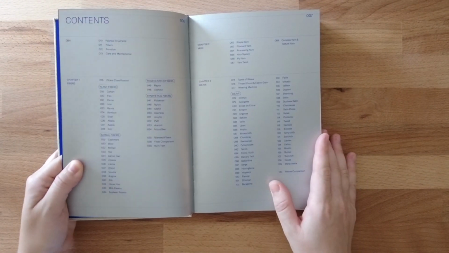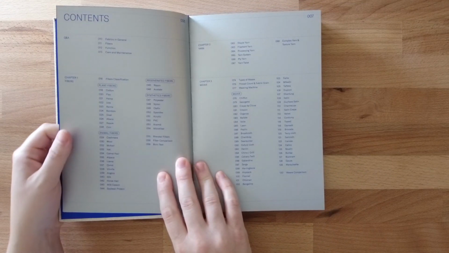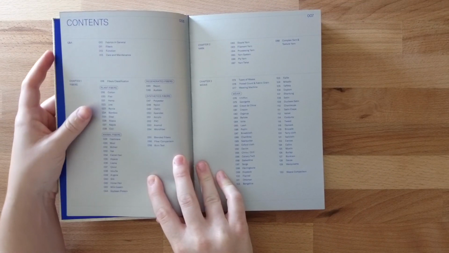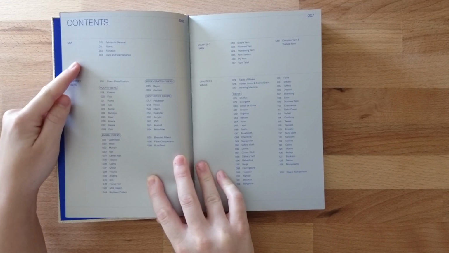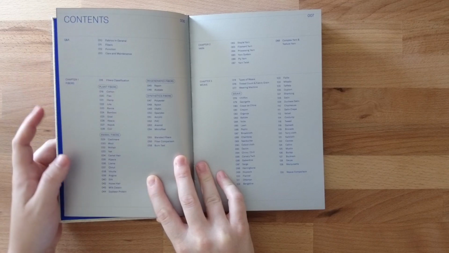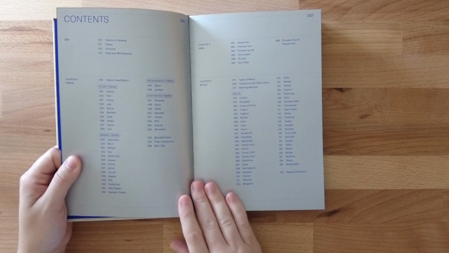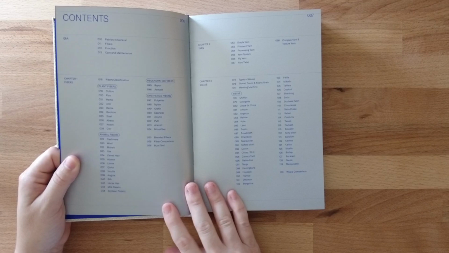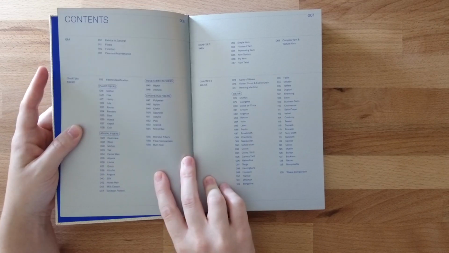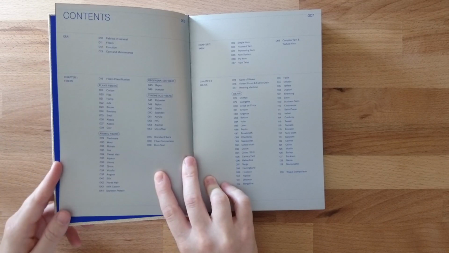The book itself is organized quite nicely. So it starts off with a little introductory section about fabrics in general, their fibers, and care and maintenance. And then goes into a chapter on the types of fibers.